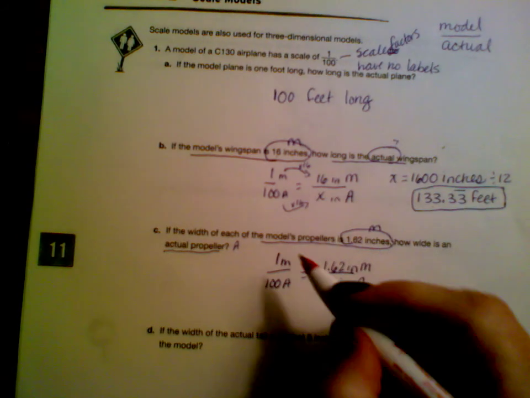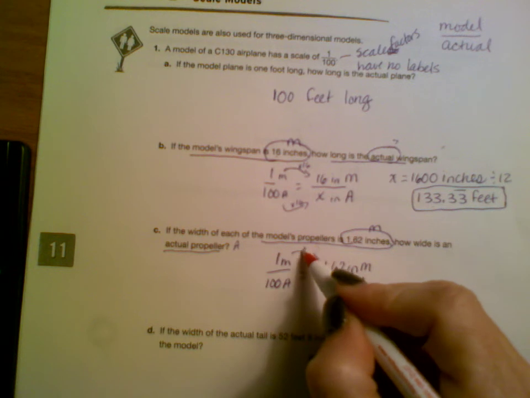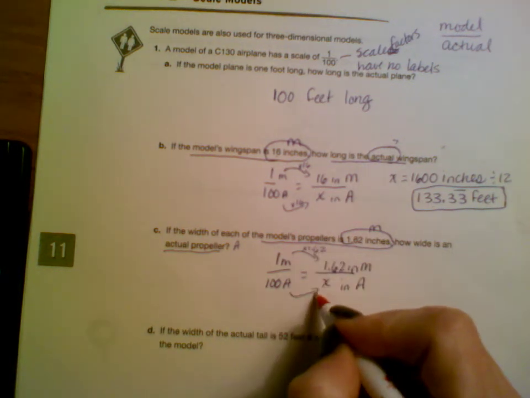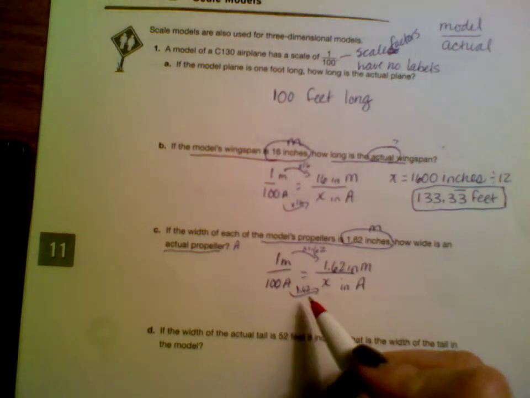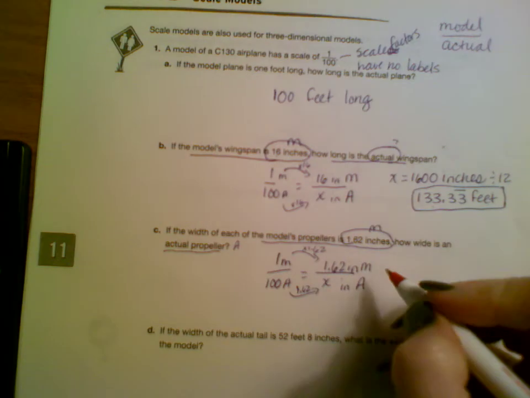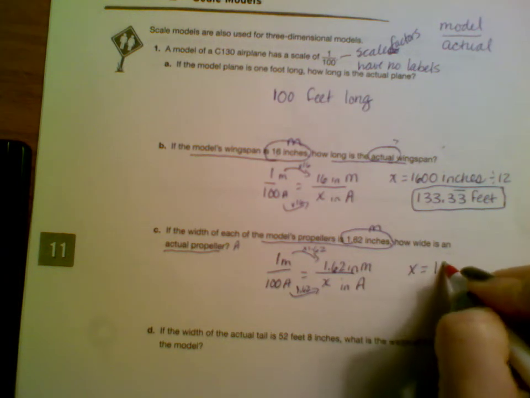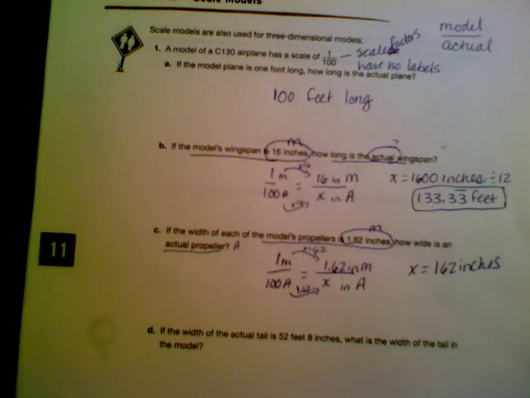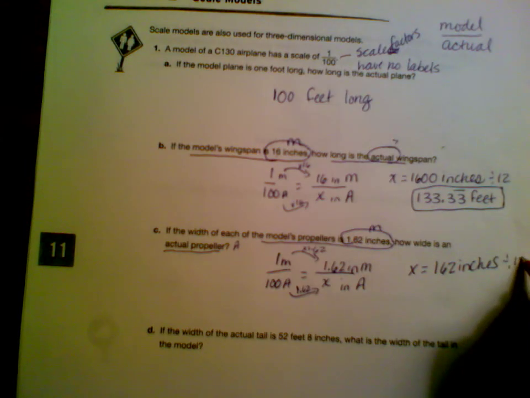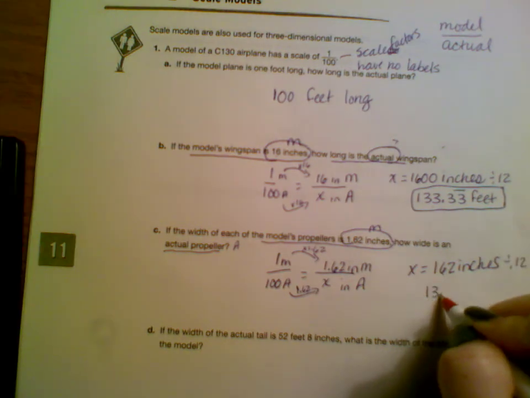Again, I can do 1 times 1.62, or we could use means and extremes. So 100 times 1.62, multiplying by 100, move the decimal over 2. So I would get 162 inches. And again, we probably wouldn't measure out 162 inches. Feet would probably make more sense.